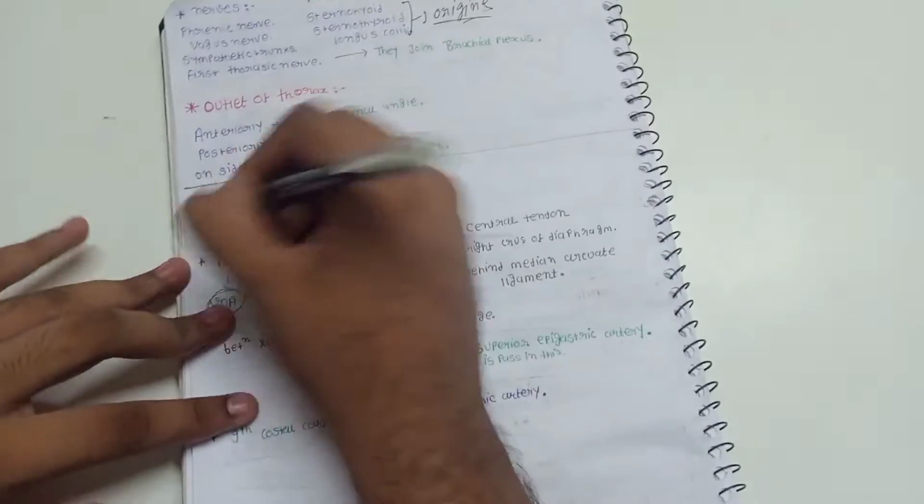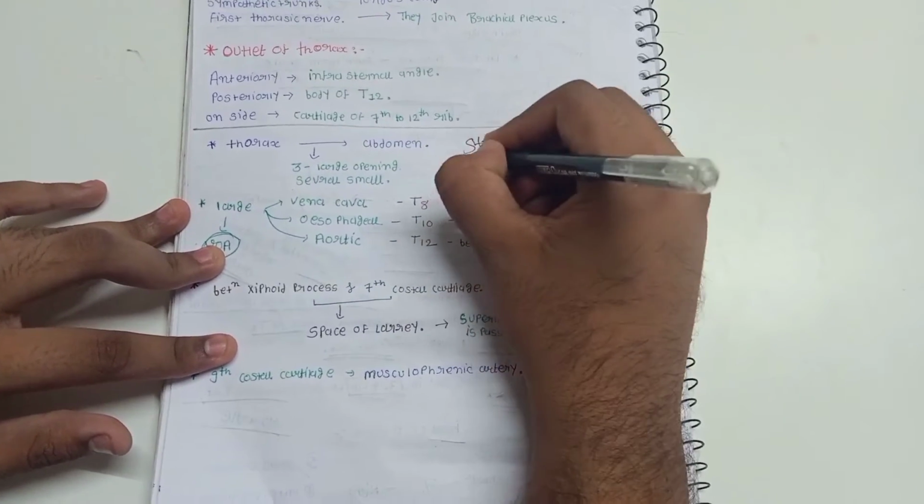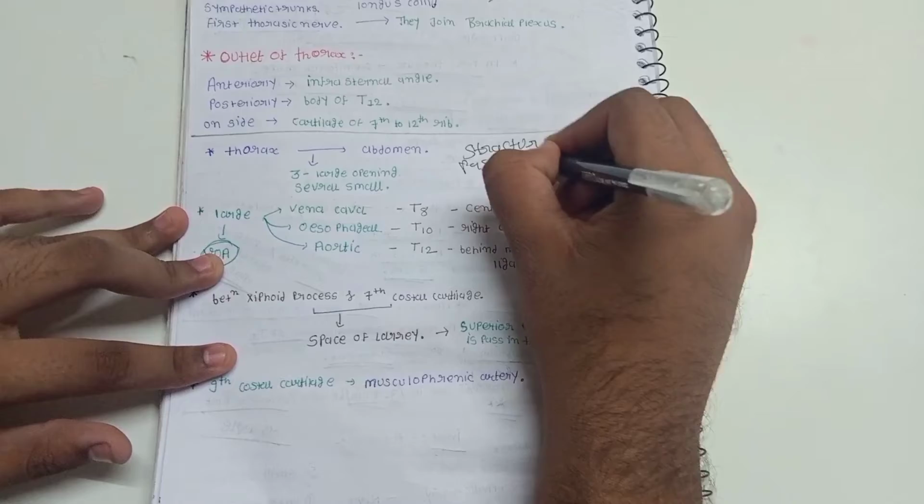Let's see the structures passing through the diaphragm.